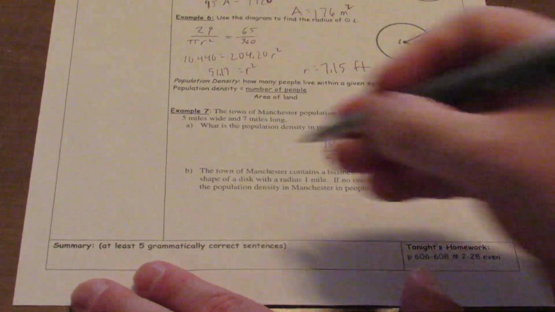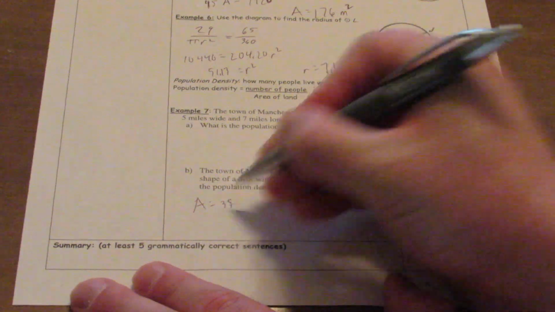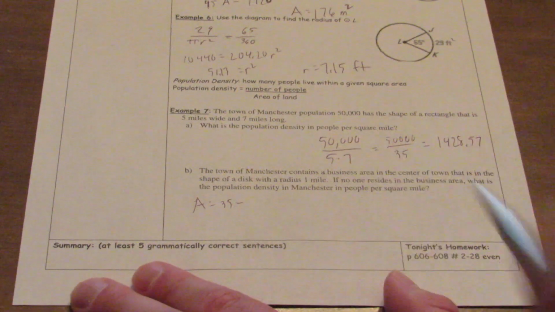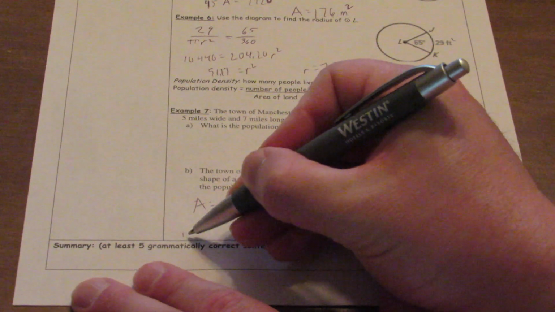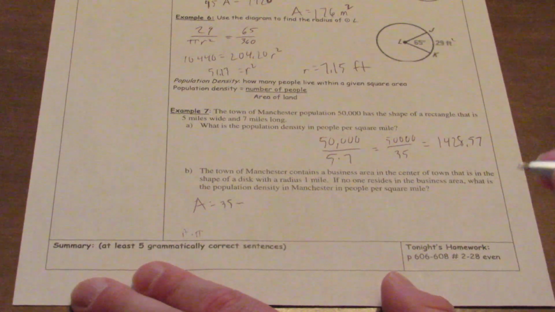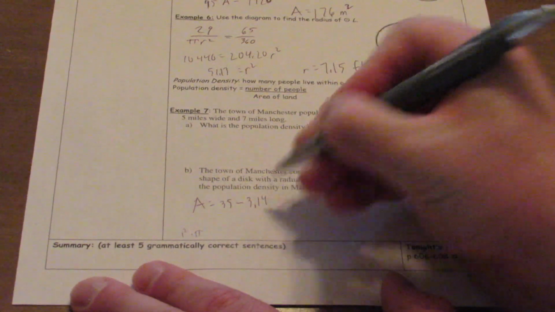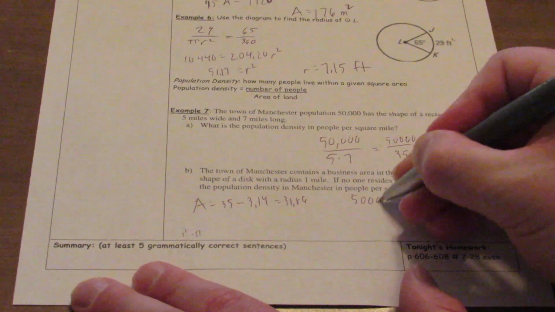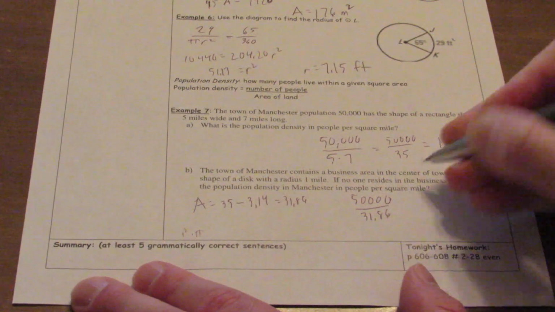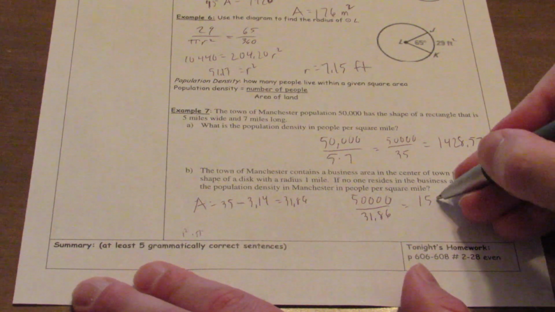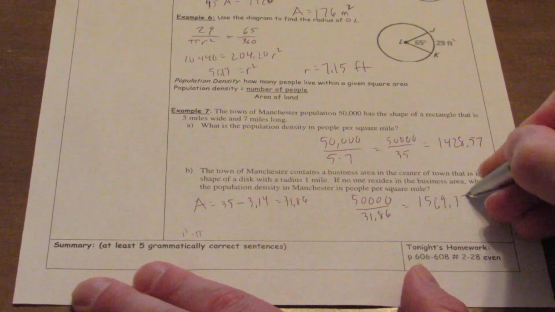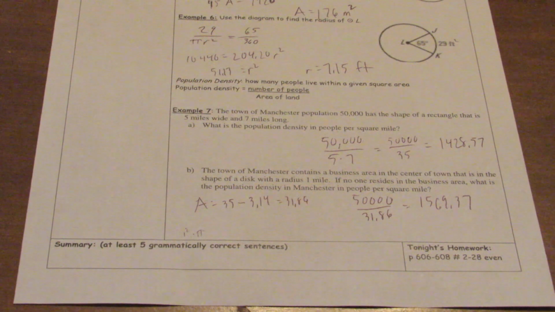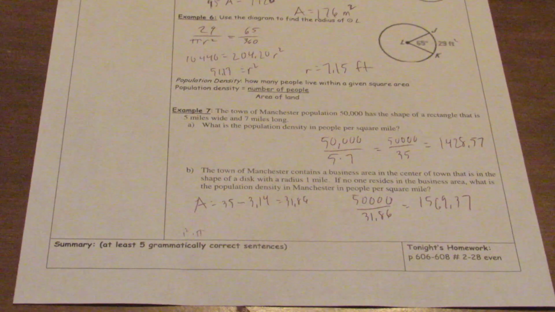So what's going to change here is our area. Instead of having 35, we're going to subtract that circle. All right, now they make it nice. They tell us I have a radius of 1 mile, right? So I'm doing 1 squared times pi. 1 squared is 1. So I'm just going to subtract 3.14 here, which gives me 31.86. That changes my fraction. So now I have 1,569.37 people per square mile, which makes sense. Area went down, population stayed the same, population density should increase.